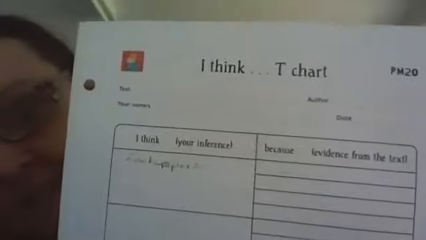Oh, sorry, I'll show you the page that I'm writing on first of all. This is the page I'm writing on. So the worksheet that I'm using is this one here, I Think T-chart. So you'll have quite a number of these in your books ready to use, so you can work along with me today.